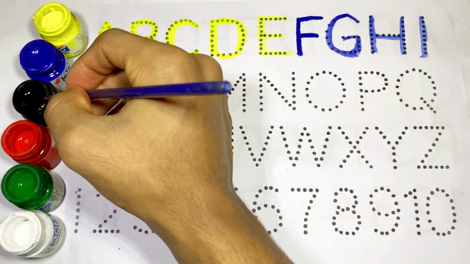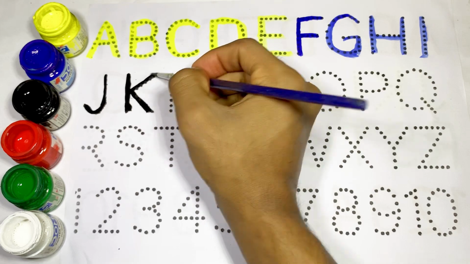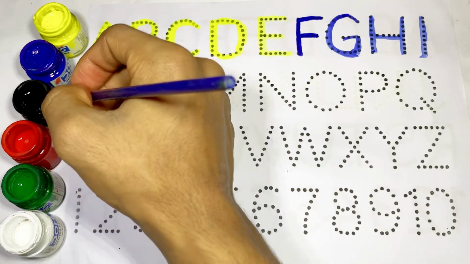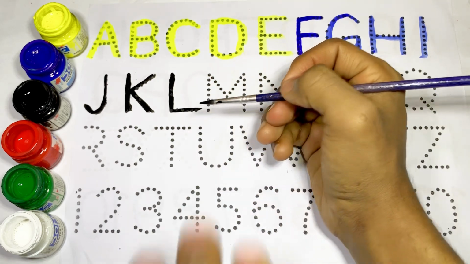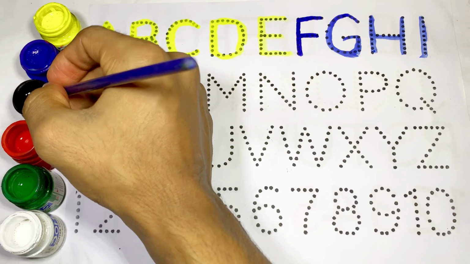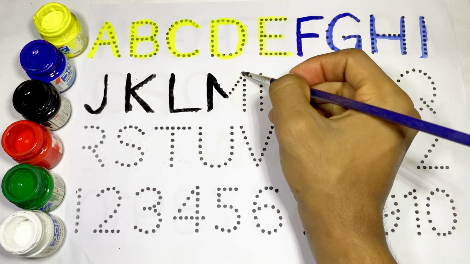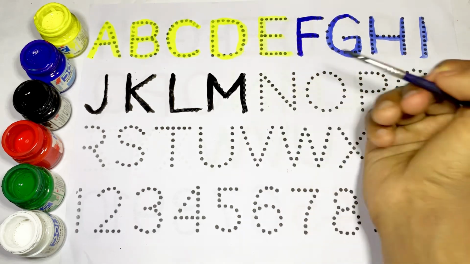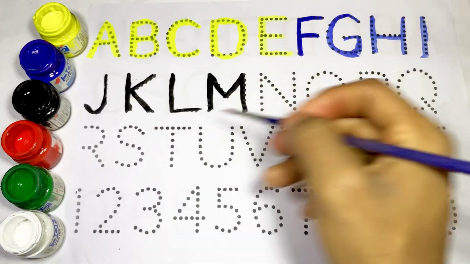Kids, again use black color and draw K for kite, K for king. Kids, now draw L for lion, L for lemon. Kids, again use black color and draw M for moon, M for mango. Kids, now draw N for nose, N for nest. The alphabets of N, and use red color.